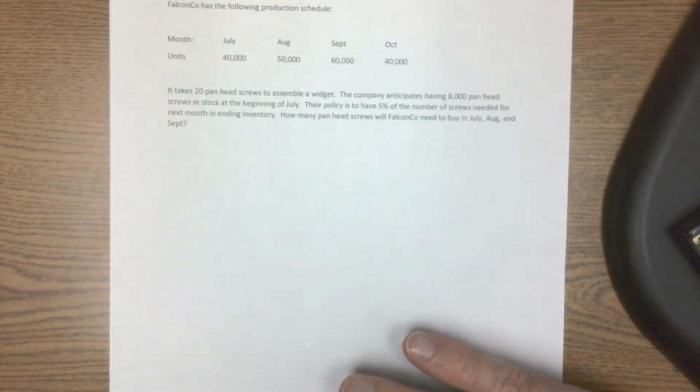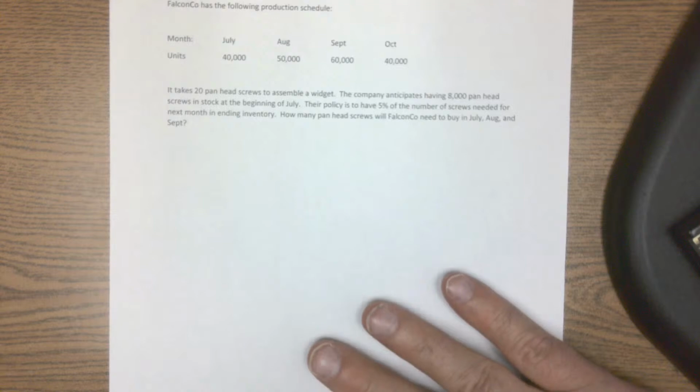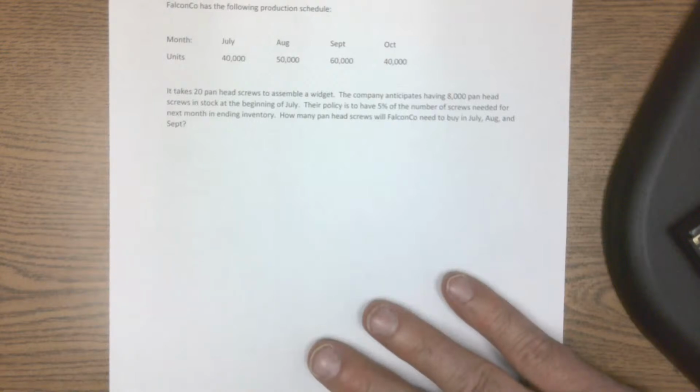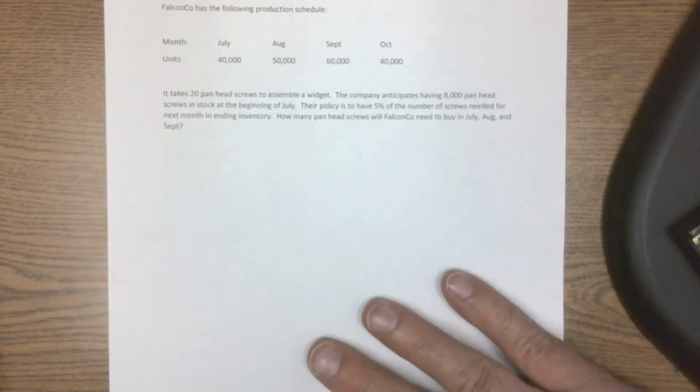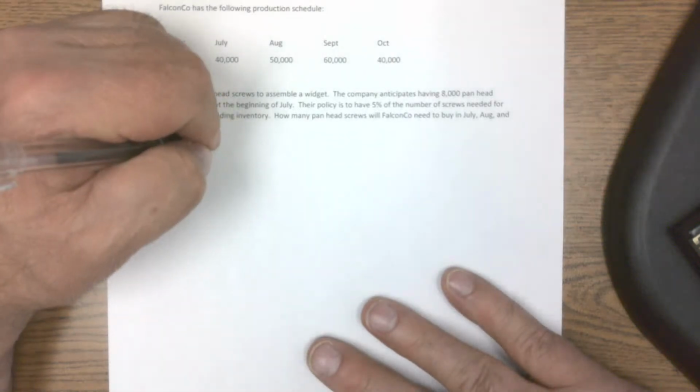It takes 20 panhead screws to assemble a widget. The company anticipates having 8,000 panhead screws in stock at the beginning of July. Their policy is to have 5% of the number of screws needed next month in ending inventory. How many panhead screws will Falcon need to buy in July, August, and September?